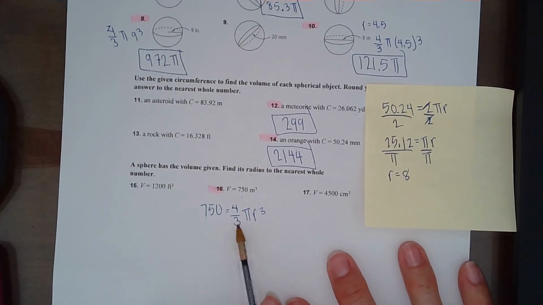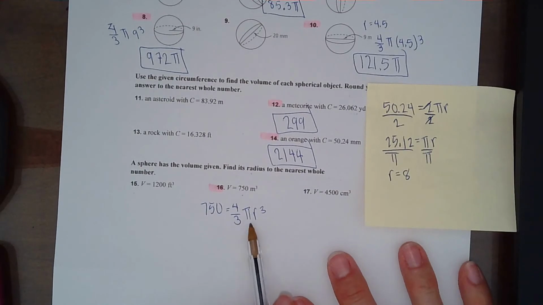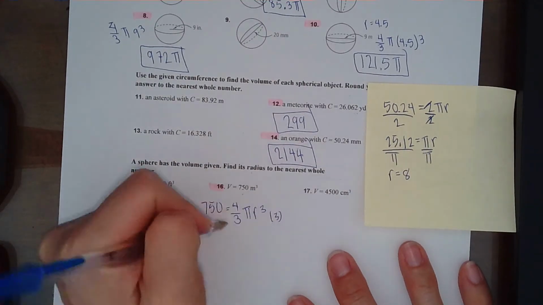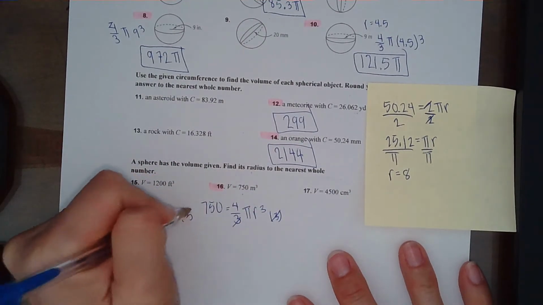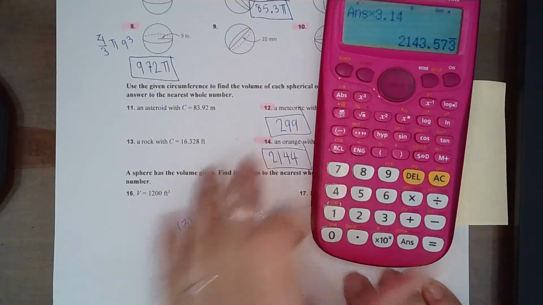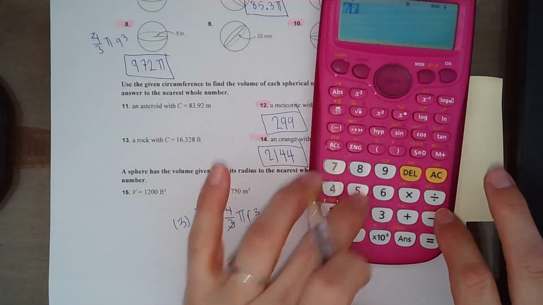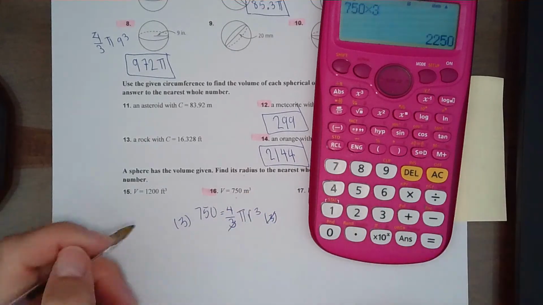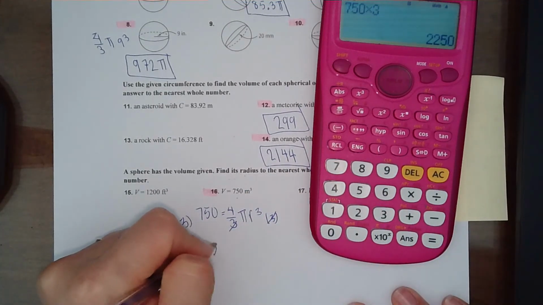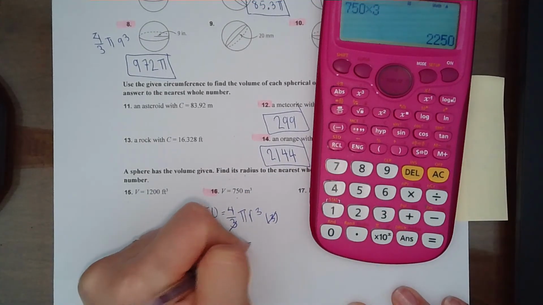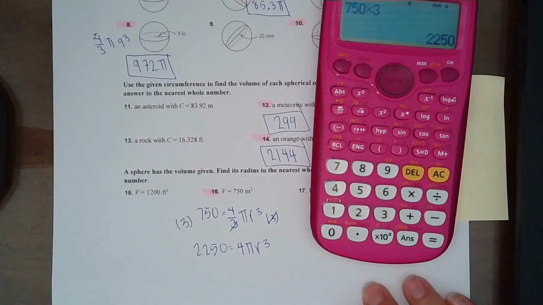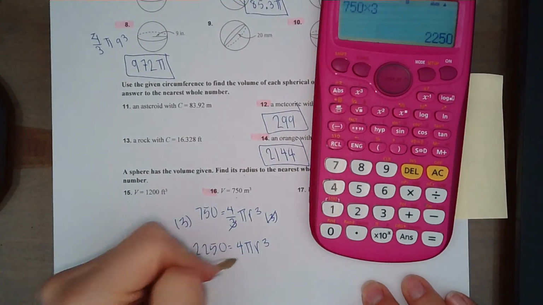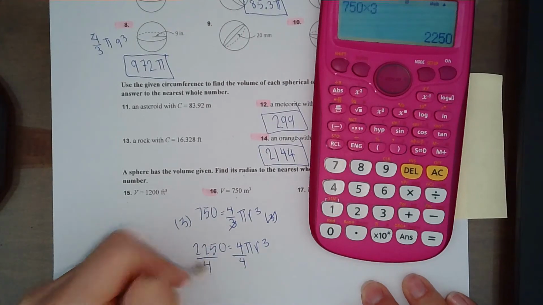The first thing I'm going to do is multiply both sides by 3 to get rid of this 3. 750 times 3, and I would get 2250 equals 4 pi r cubed.